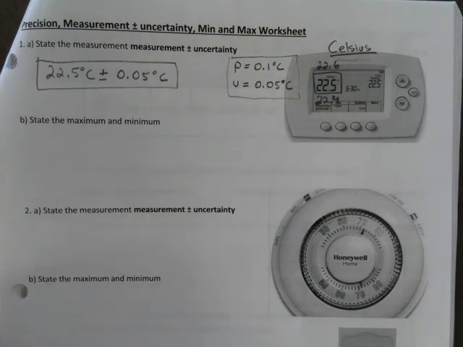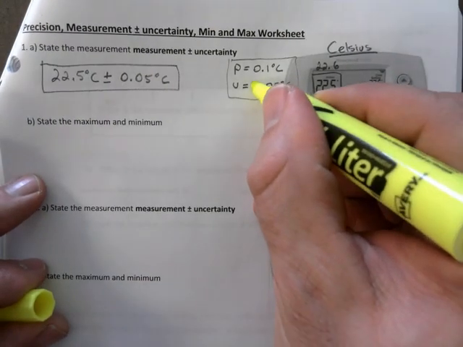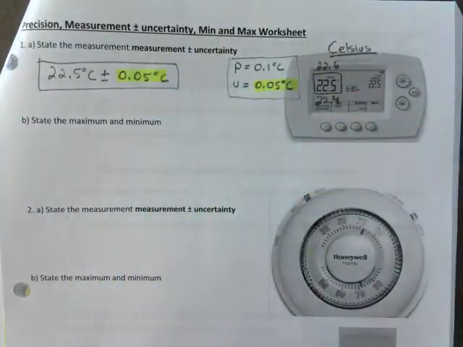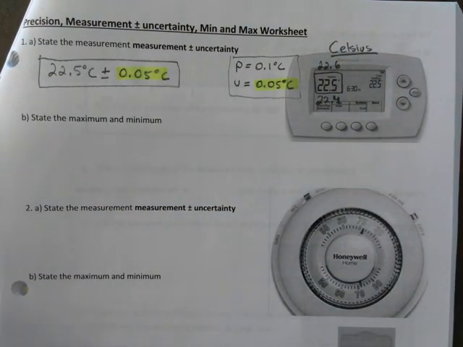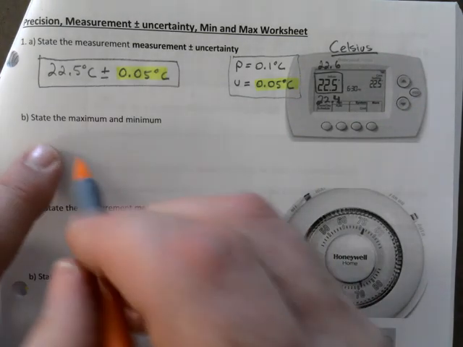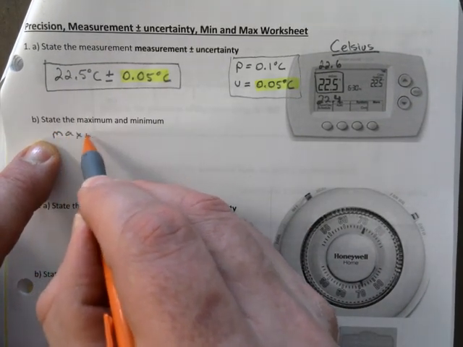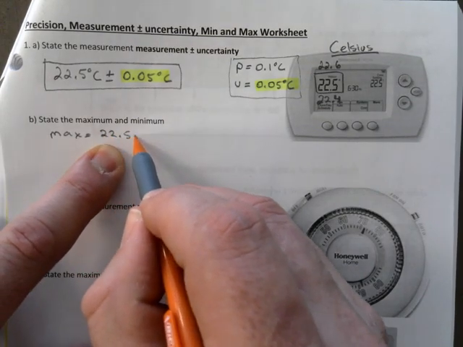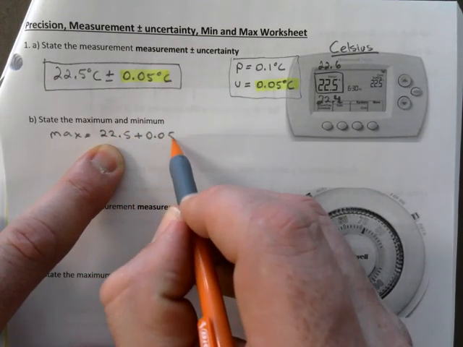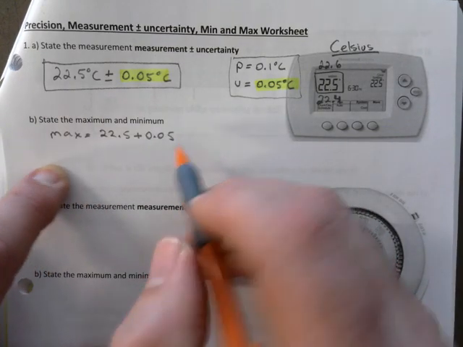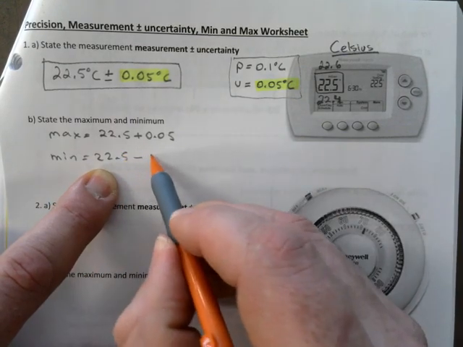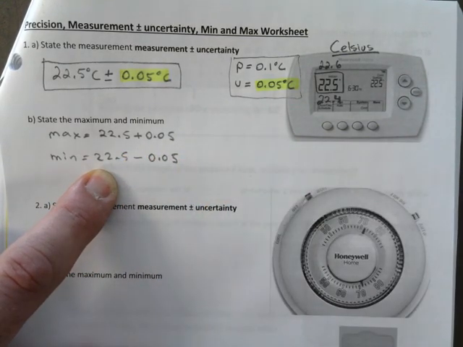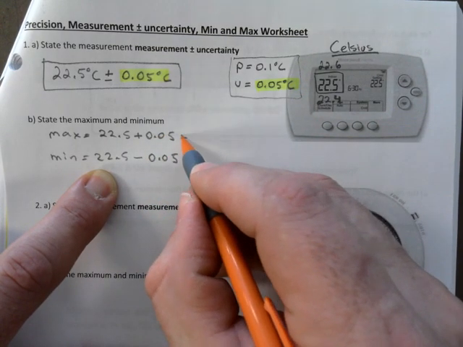I don't know if you want to highlight maybe just this piece here. How did I get that? Well, it came from here. Now that you have the plus or minus, you can figure out the max and the min. So 22.5 plus 0.05, and the min is 22.5 minus 0.05. Whatever you got in A, you just follow this formula. You go plus, minus. You can still score marks here on a quiz, whatever.